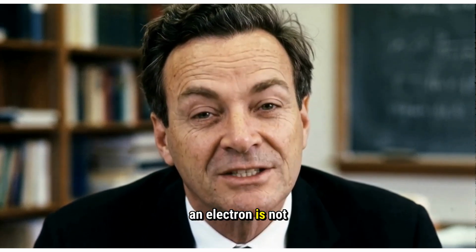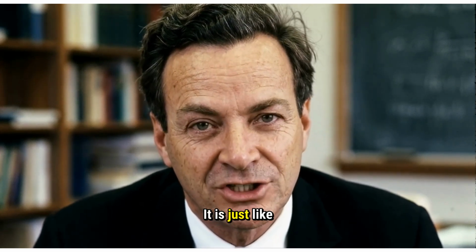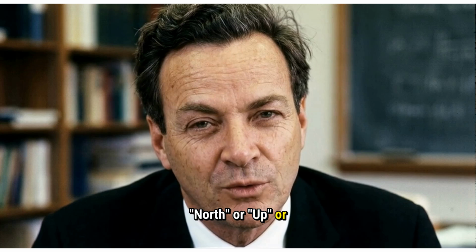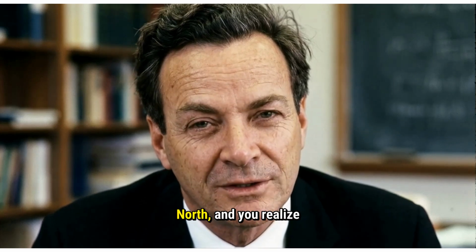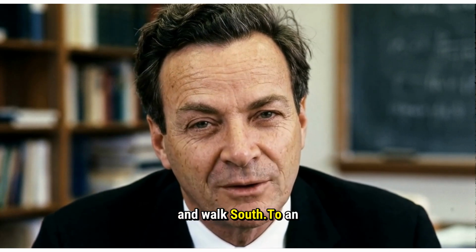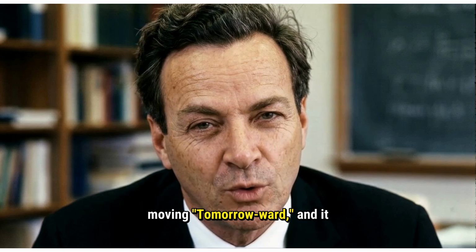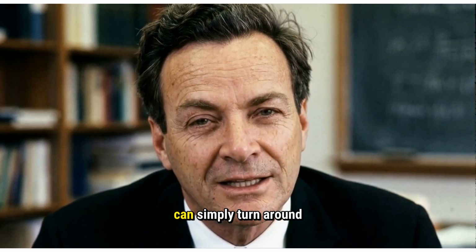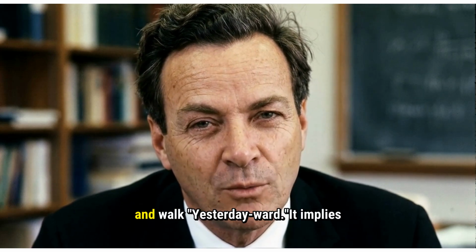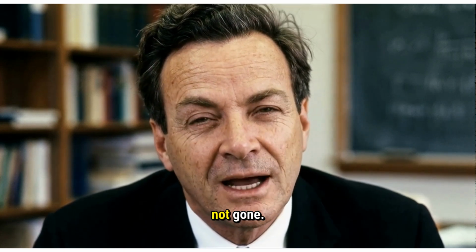But an electron is not a human. To an electron, time is just a dimension. It is just like north or up or left. If you are walking north and you realize you forgot your keys, you can turn around and walk south. To an electron, if it is moving tomorrowward and it hits a photon, it can simply turn around and walk yesterdayward. It implies that the past is not gone.